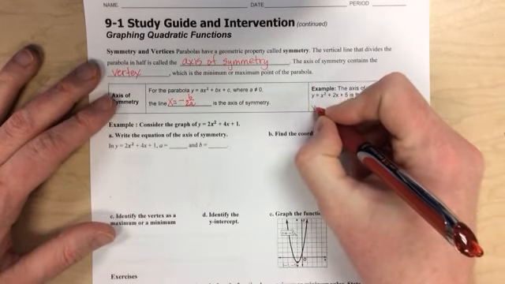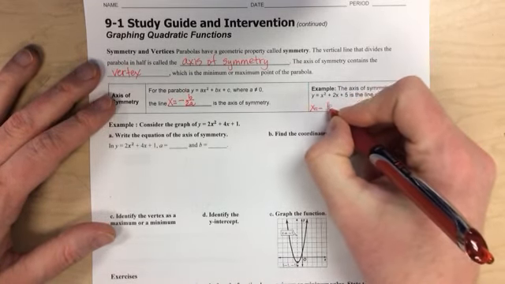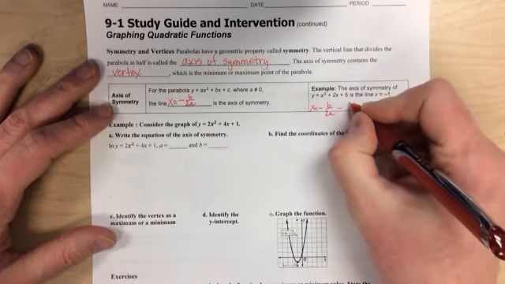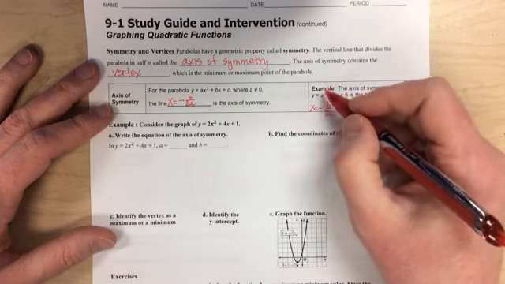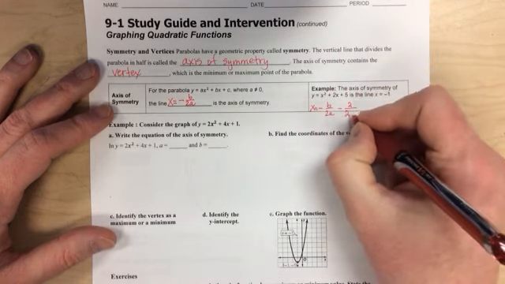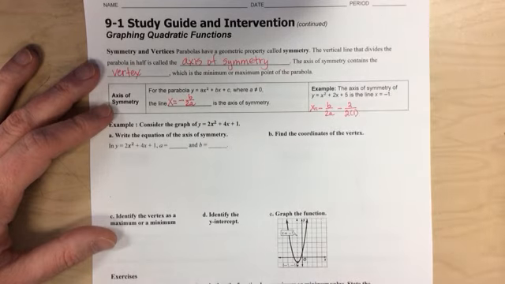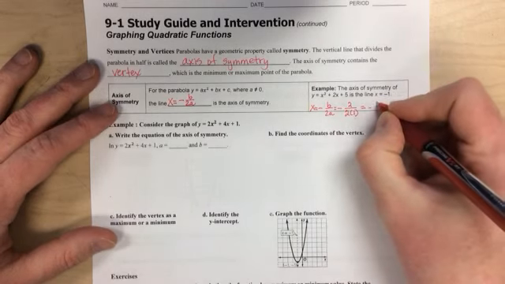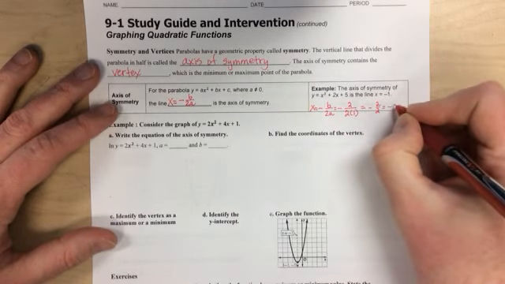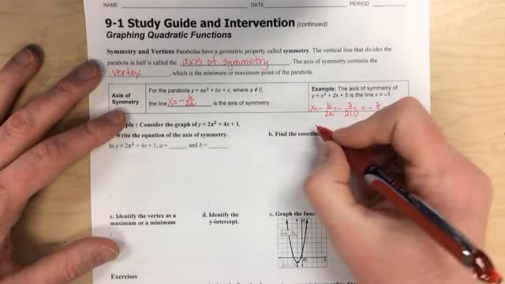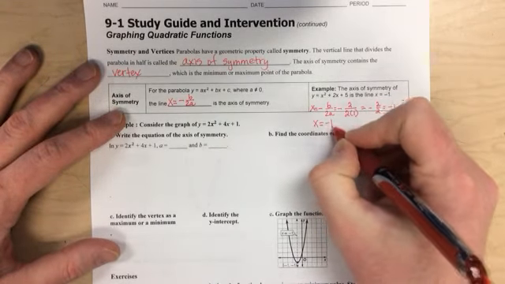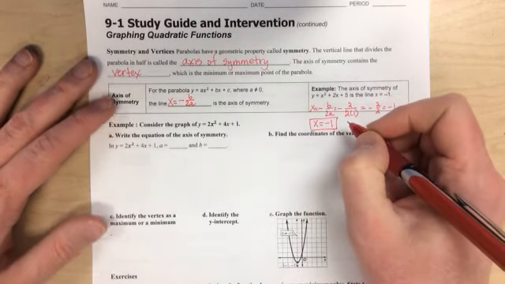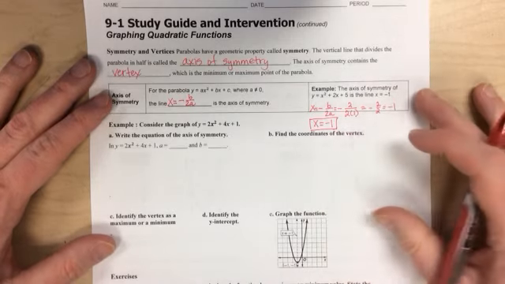Well, let's try it. x equals the negative of b over 2a. In this case, b is 2, so we've got the negative of 2 over 2 times a, which is 1, which equals the negative of 2 over 2, which equals negative 1. So the equation of the axis of symmetry is x equals negative 1. You must write the equation with the x first, because that's the equation of a vertical line.